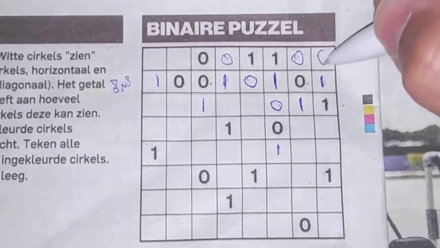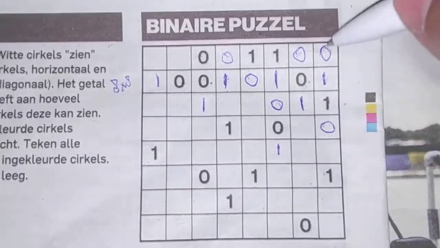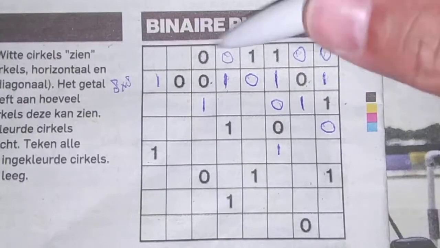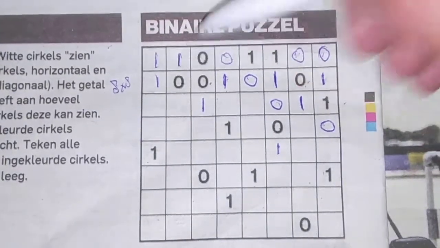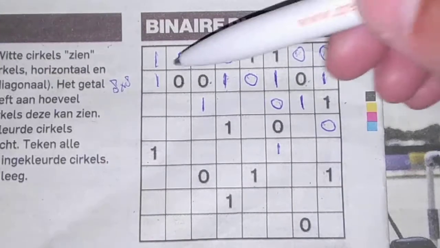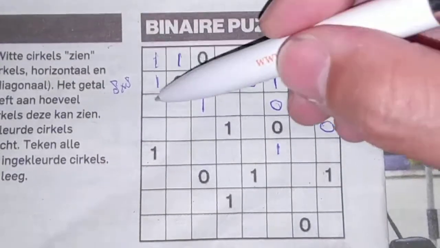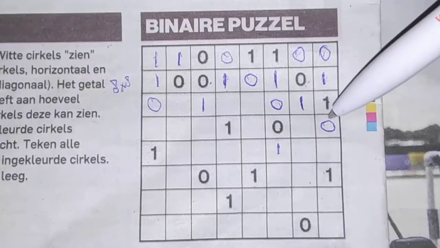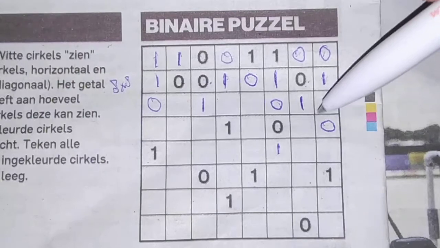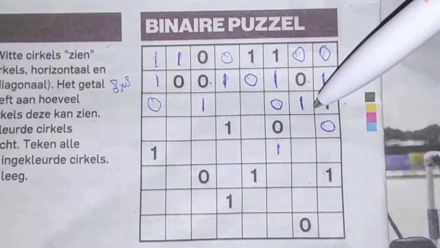Double 1 here, an O, there an O. 4 O's in this row, so the rest are ones. Double 1 here, an O, there an O. Then I cannot continue. Hey, that's strange.